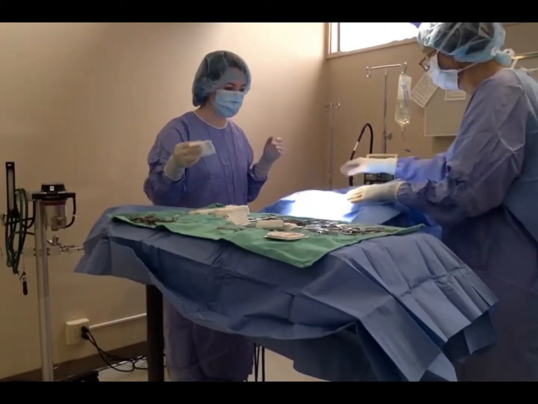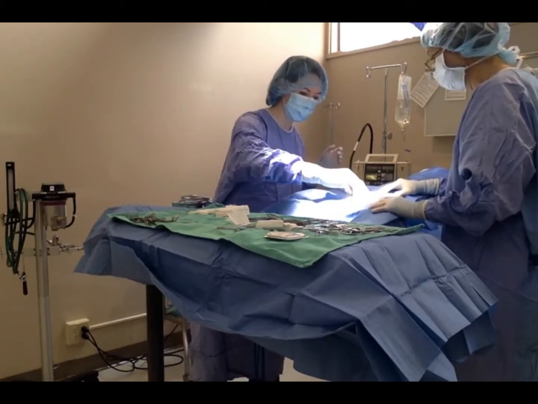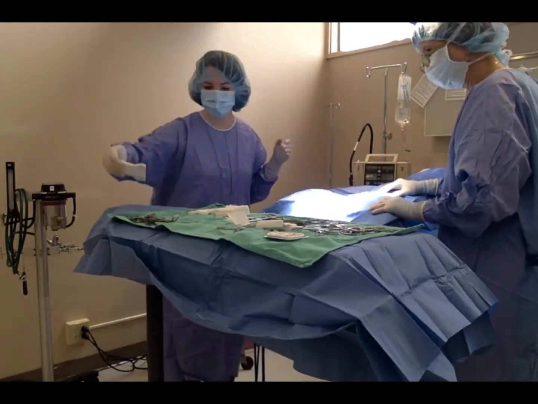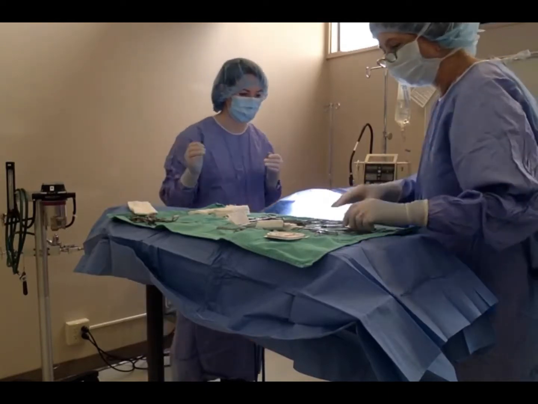So now there's a little excess bleeding, so I'm going to blot this for the doctor using some sterile gauze, and once it's been used, it goes off to the side. We don't use that again.